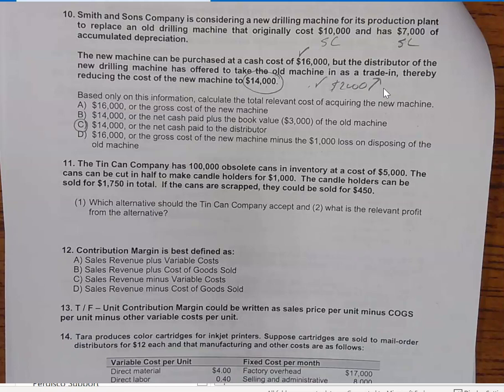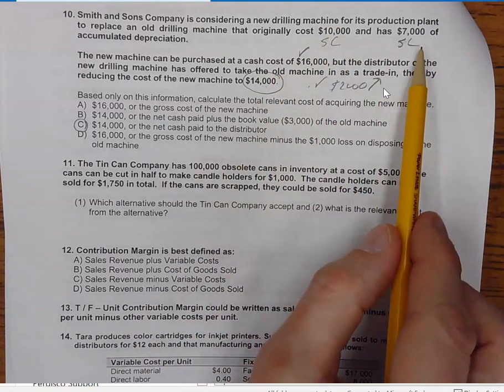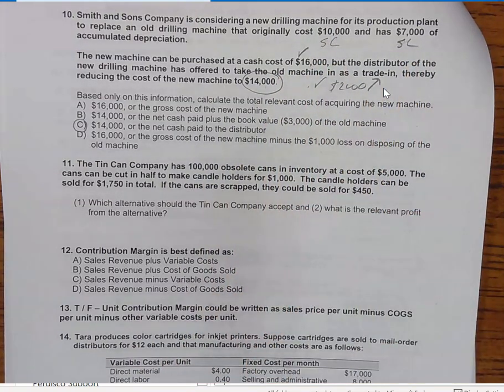But a loss will impact net income, but we do not consider the $3,000 book value whatsoever. Only the $16,000 and the $2,000, because those are components that we have control over. We already did this, and we already took the depreciation, therefore not relevant to our decision.